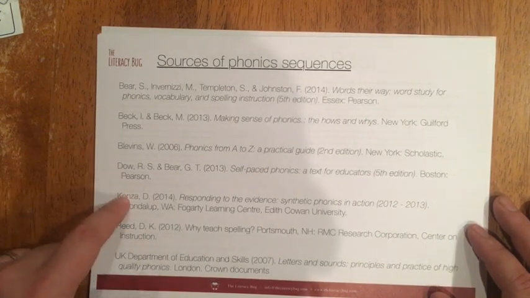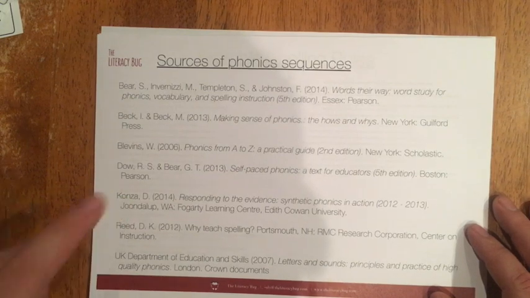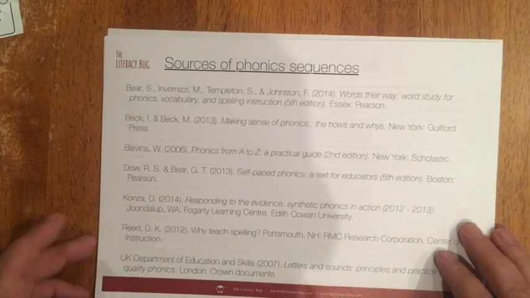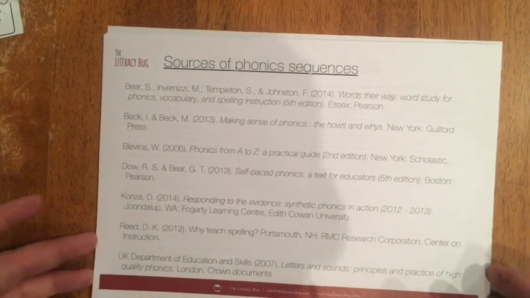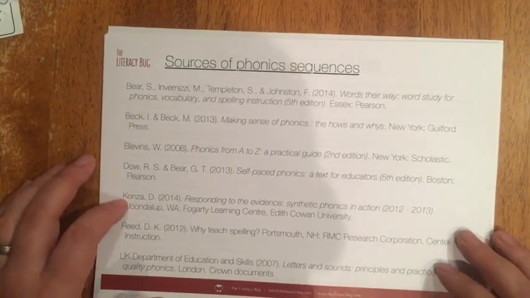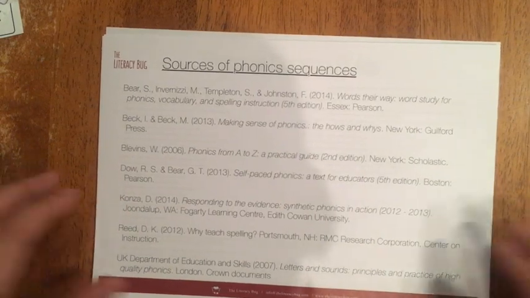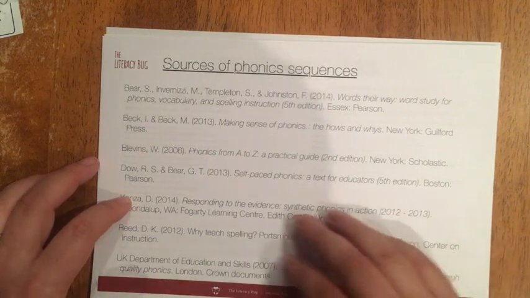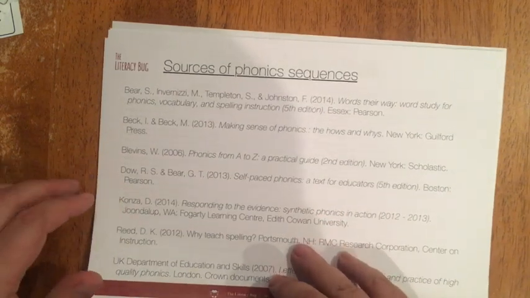That actually also encourages word sorts in a synthetic phonics program. So that's interesting to see that this isn't contrary to a synthetic phonics program. In fact, it's an example of a practical activity within a synthetic phonics program.